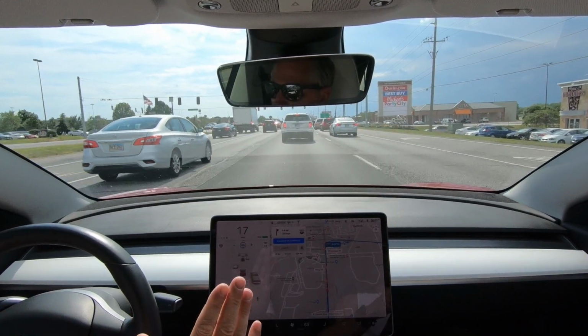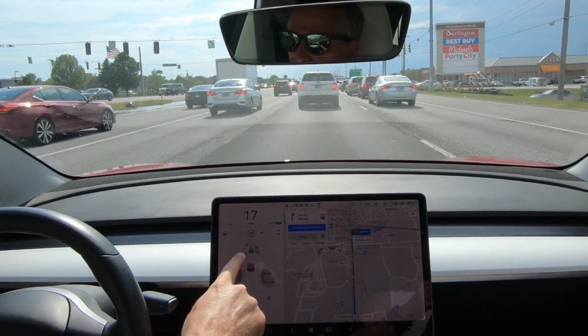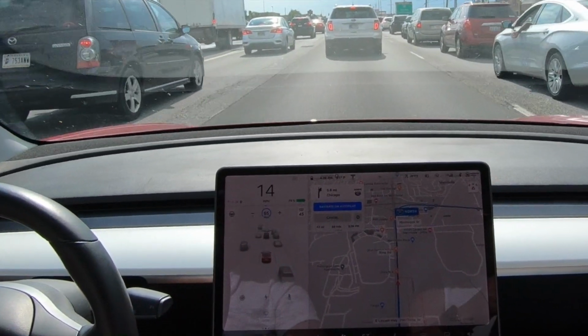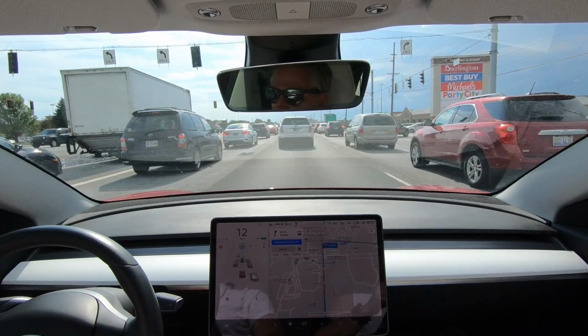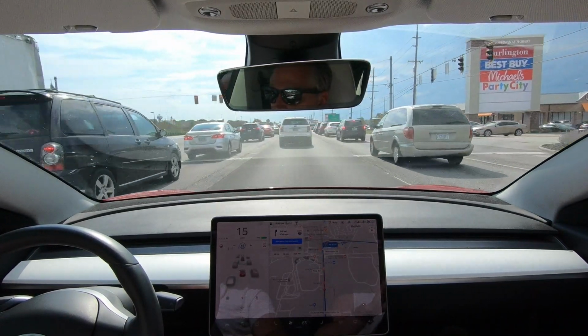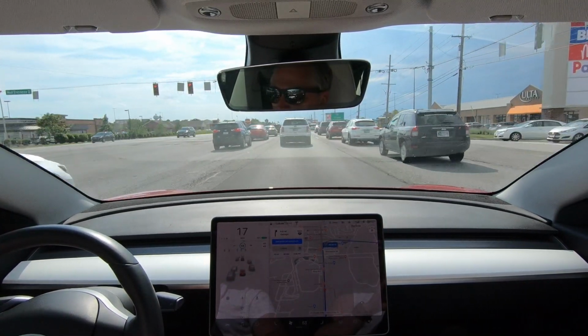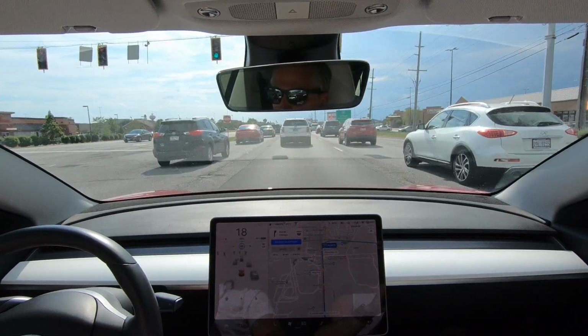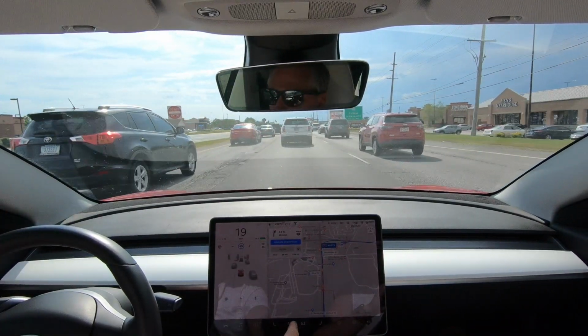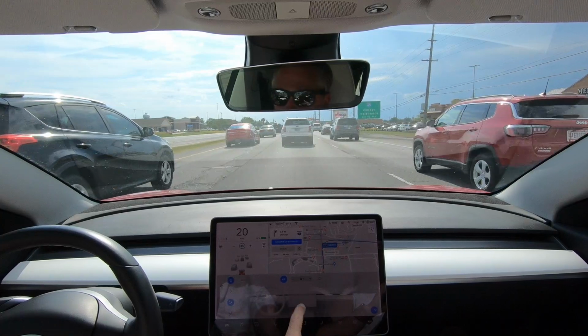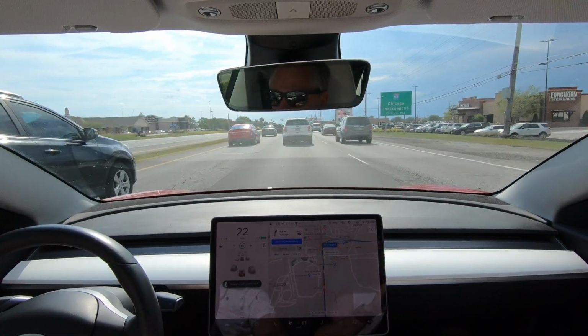Okay, and it automatically started picking up with traffic. You can see now the green line and the green lights, allowing us to proceed through the intersection here. Traffic is a little heavy. There you go, sweetheart. Cool you off a little bit.